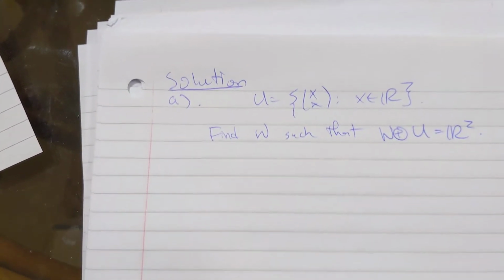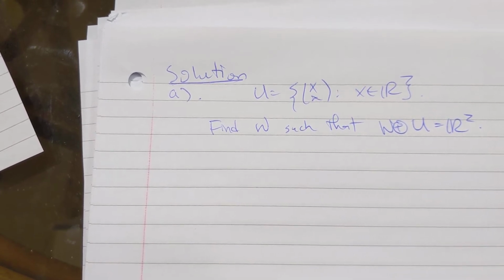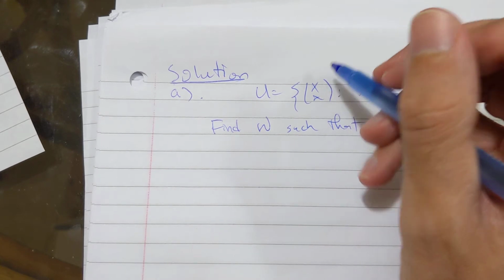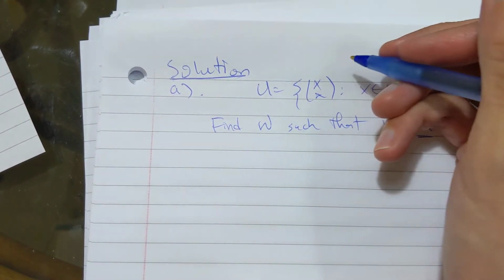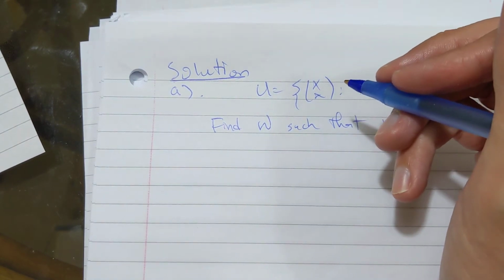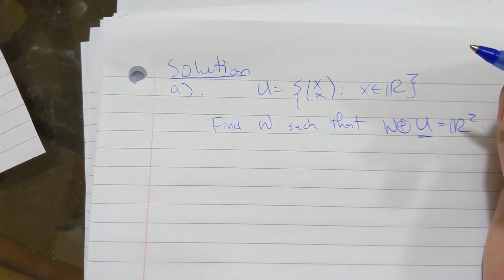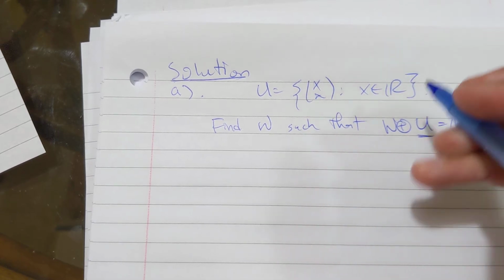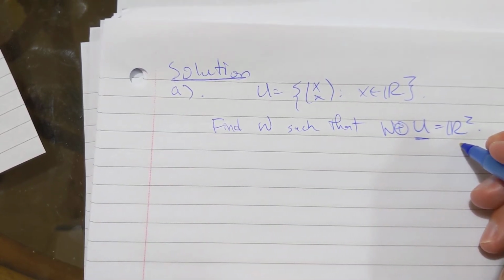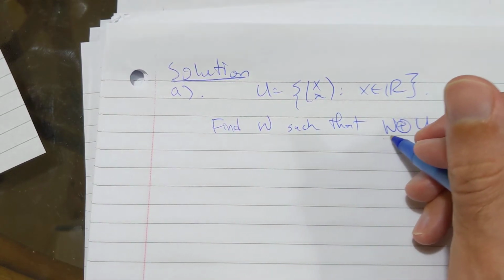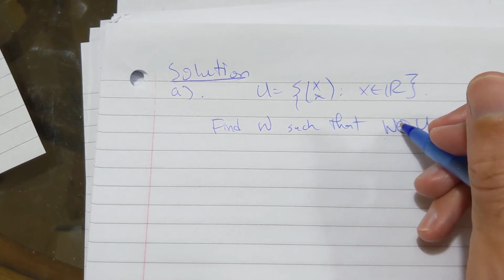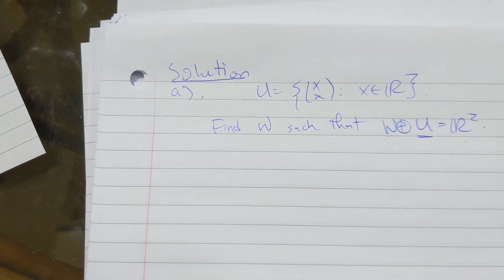What are some properties of W? Well, U has dimension 1. There are many bases, but one basis might be (1, 1). Since the dimension of U is 1 and the dimension of R2 is 2, the dimension of W must also be 1. So a basis for W has one element.